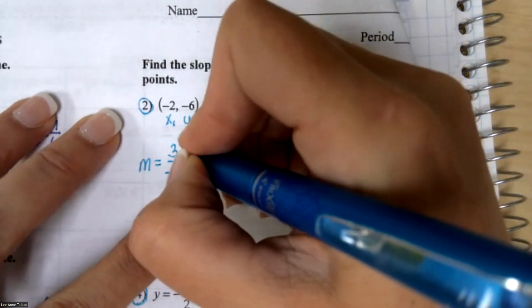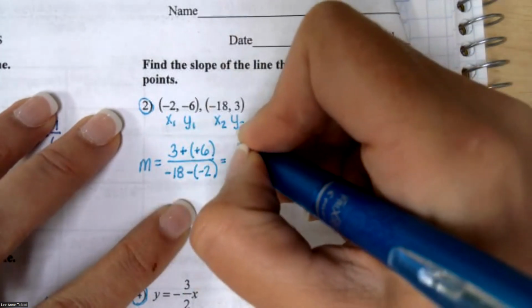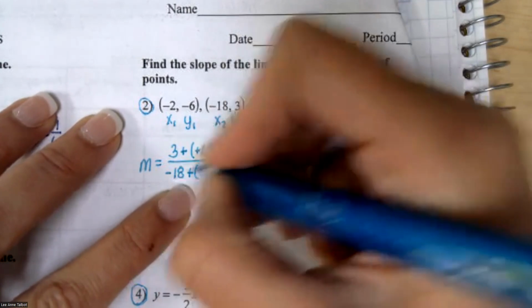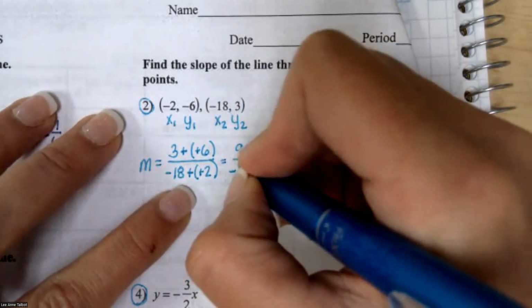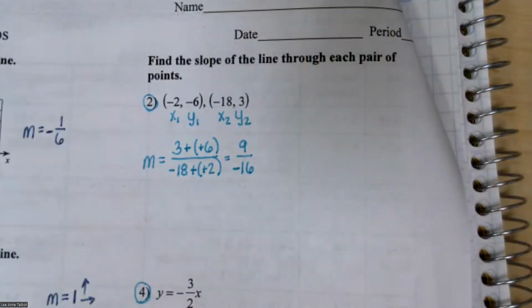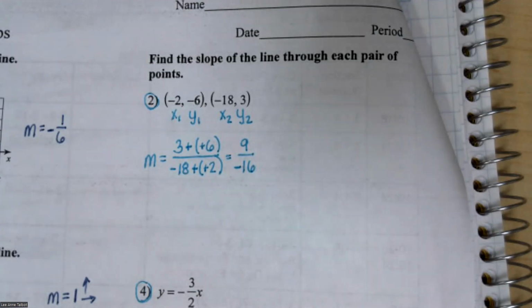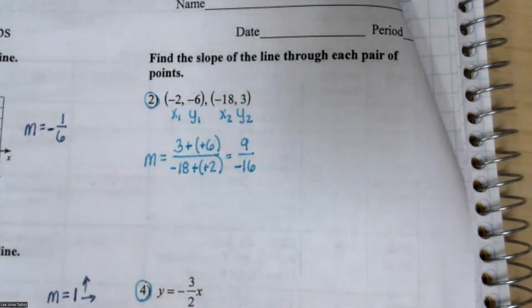And two negatives right next to each other make plus, so that's 9. Two negatives next to each other make plus, so that's negative 16. Is that it? I think that might be it. I can't reduce that, right? Nothing goes into 9 and 16.